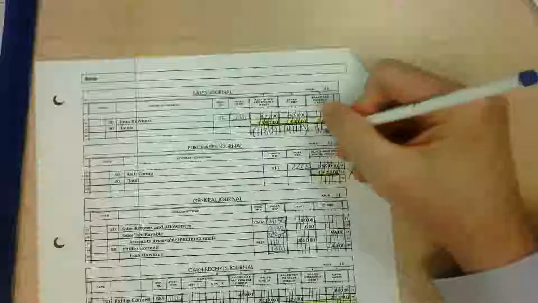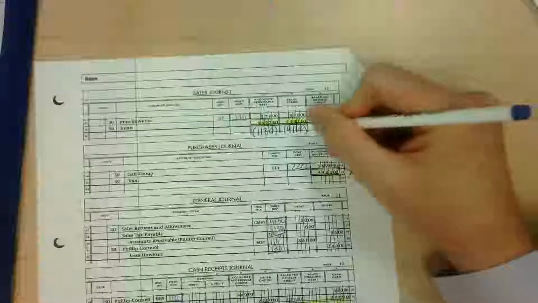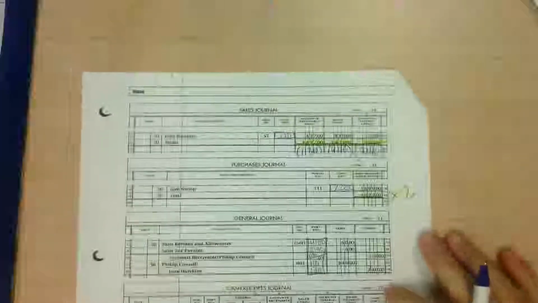The account number is 2140. So that is how your completed sales journal should look.